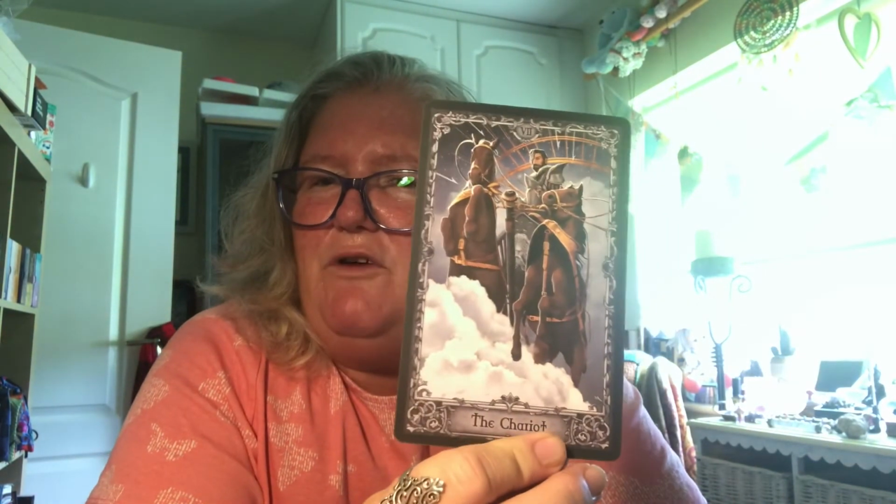And we'll pull out the top 3 cards from here. And we have goals and motivation, what's at stake, and internal conflict. So let's have a look at the goals and motivation. Goals and motivation on this one. To be self-driven, the chariot.